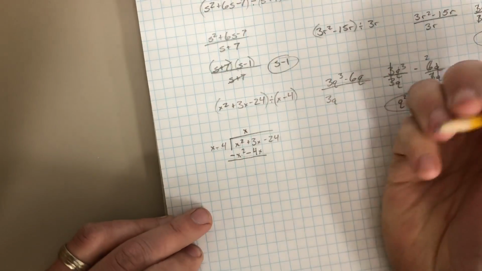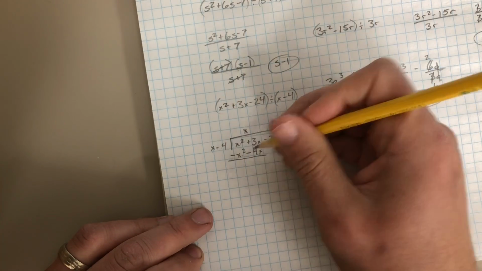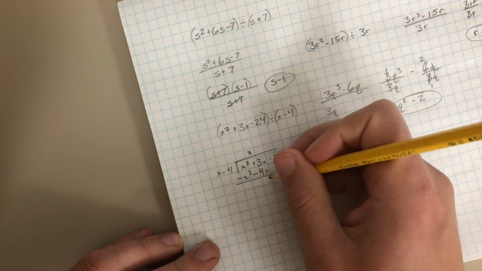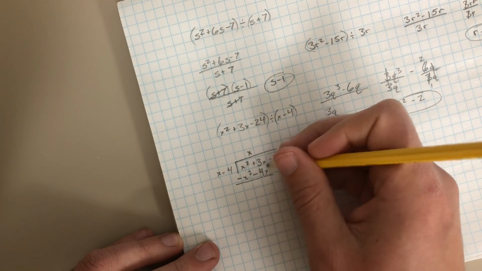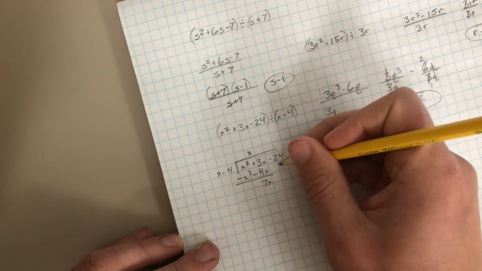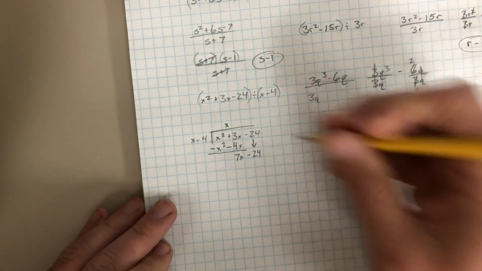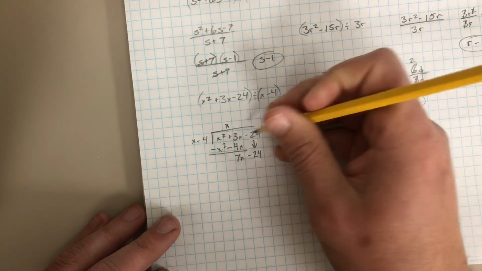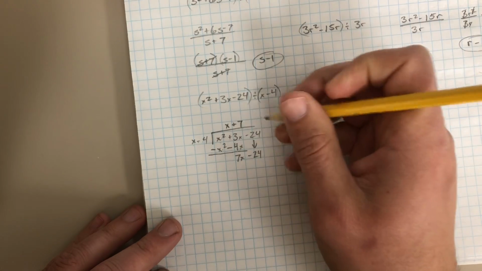x squared minus x squared is nothing. 3x minus a negative 4x would be like plus 4x, minus a minus is plus, so 3x minus negative 4x is 7x, and then I bring down this minus 24. Okay, divide, multiply, subtract, bring down. Next step, x goes into 7x how many times?